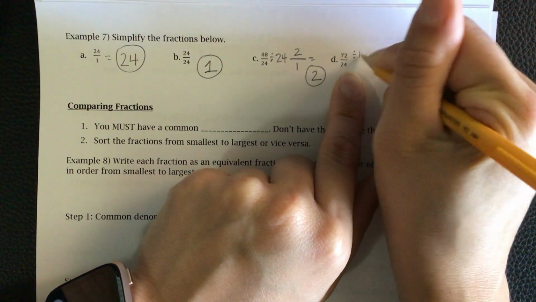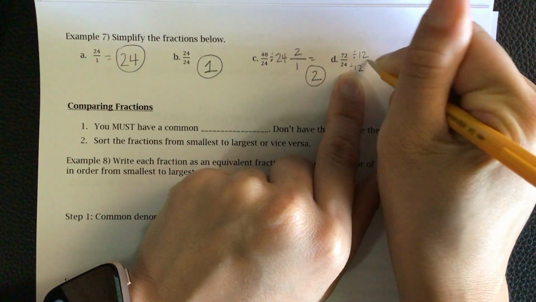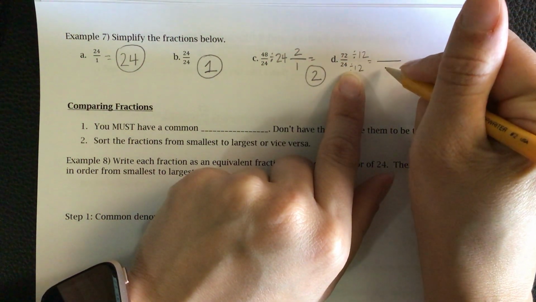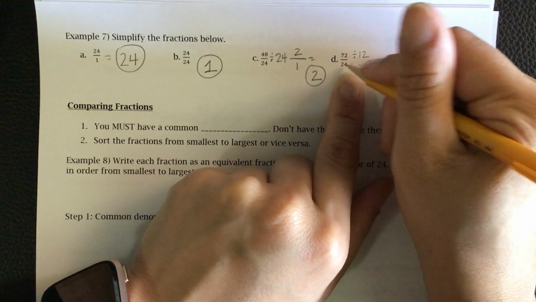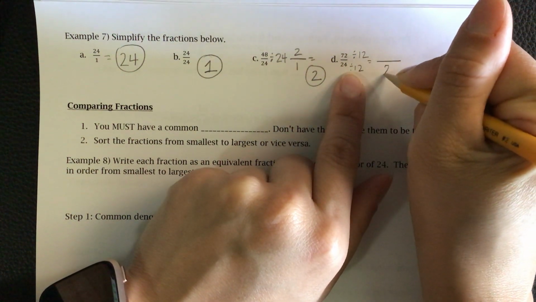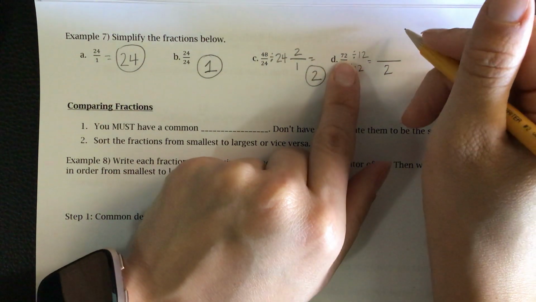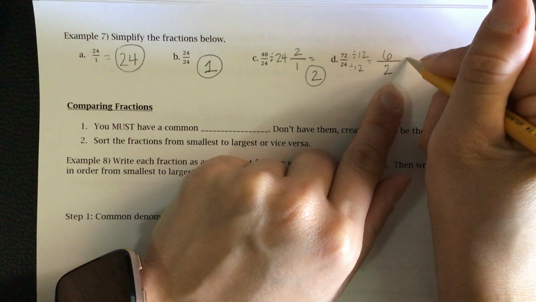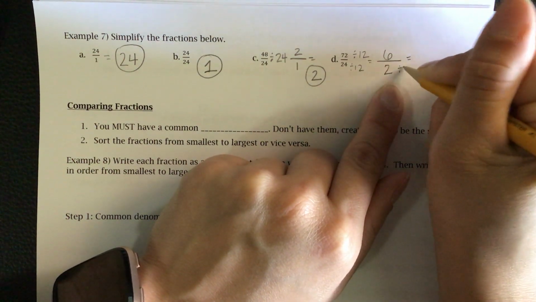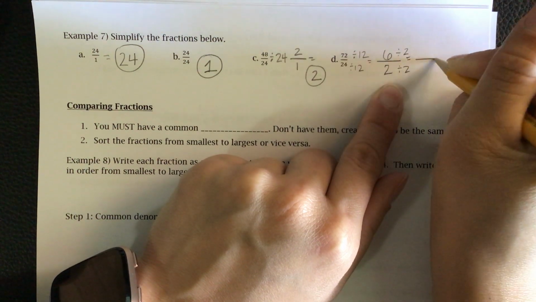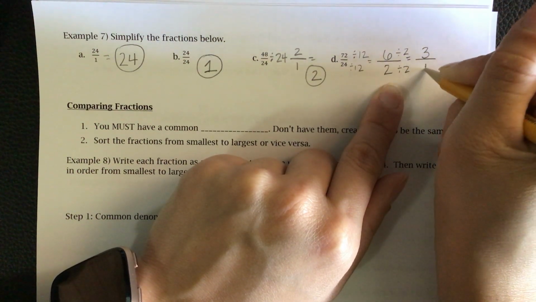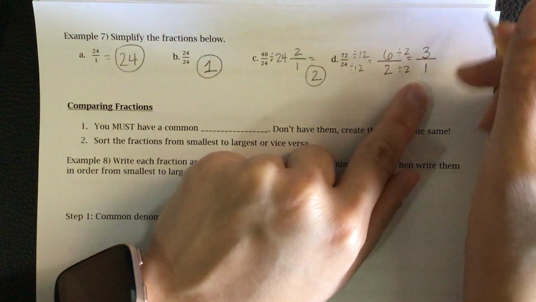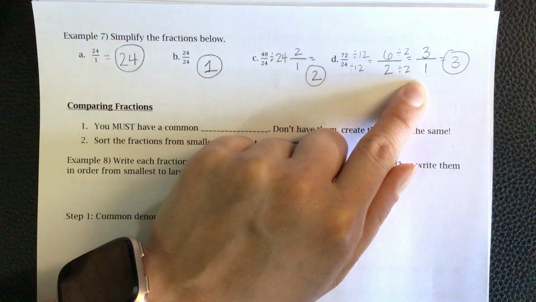And the same thing with the last one. You could divide by 12, for example, to start. And when you divide by 12, you're going to end up with something that's not as close to the 1 as you were hoping for. So 24 divided by 12 is 2, and 72 divided by 12 is 6. It's not as simplified as it can be, though. So we're going to do it again. Divide by 2 this time, and we end up with 3 over 1. Now these numbers cannot be simplified anymore. There's nothing I can divide by. So 3 is my answer.